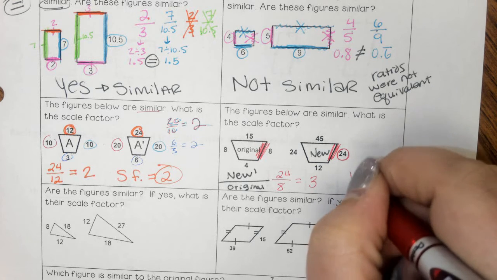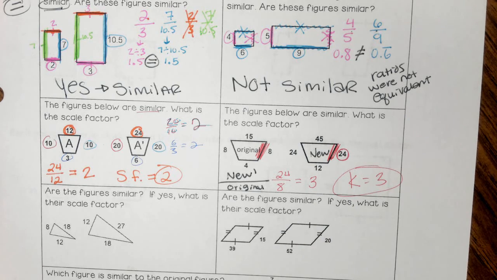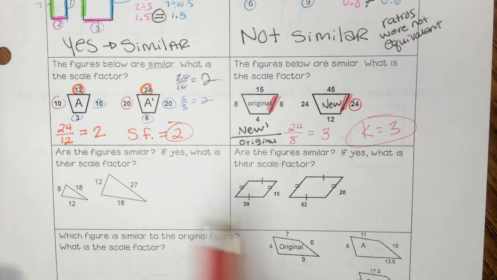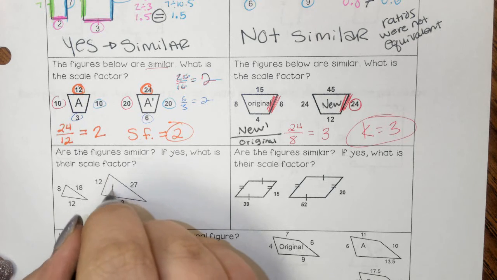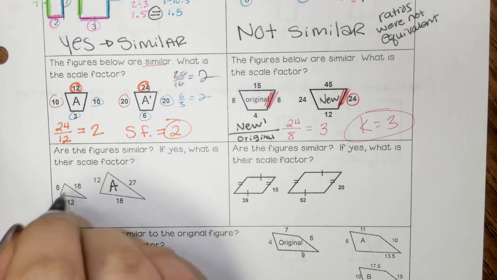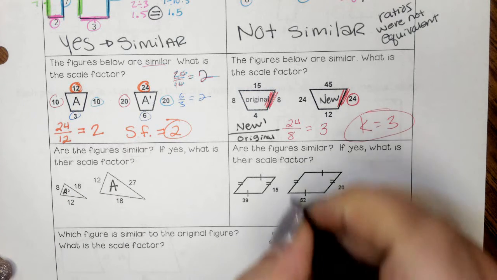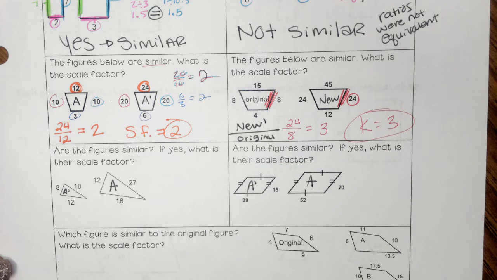So the scale factor, or K, is 3. Below, I want to determine if the figures are similar, and if they are, I also want to know the scale factor. And what I did not do, because I forgot to type it, was explain that this is the original A, and this is the new thing, A prime. And that this is A, and this is A prime.